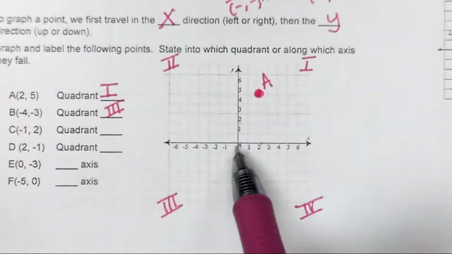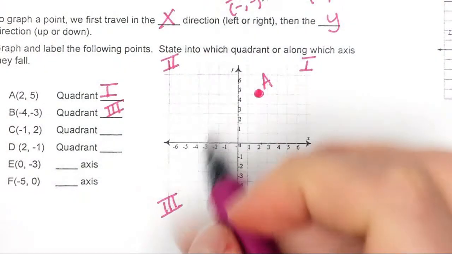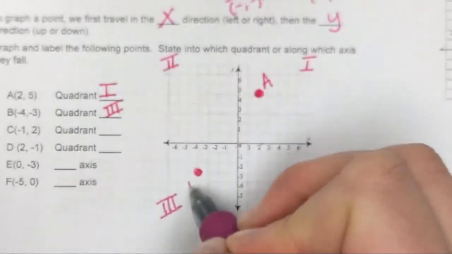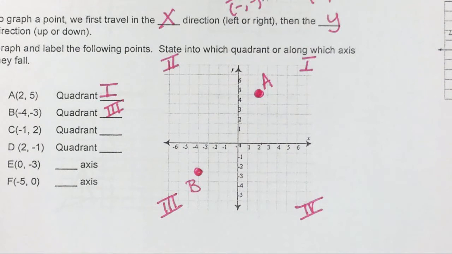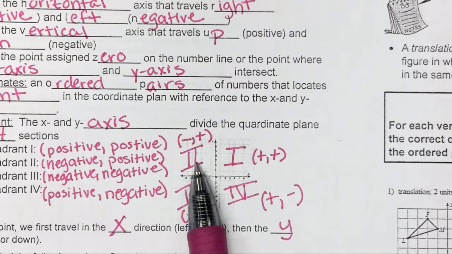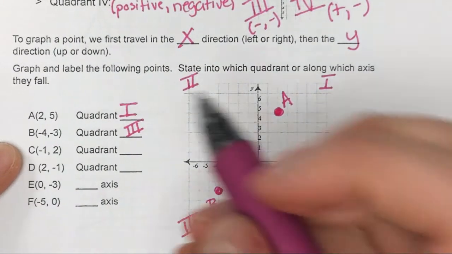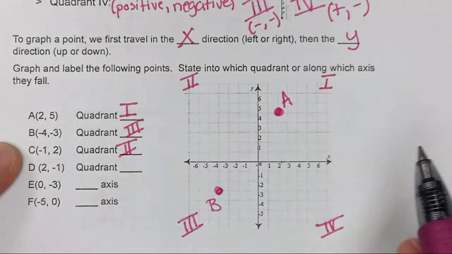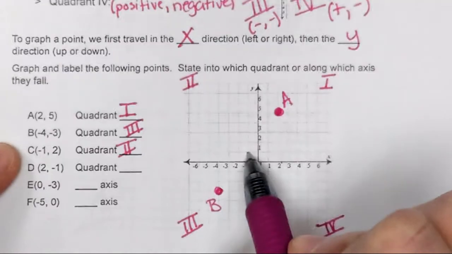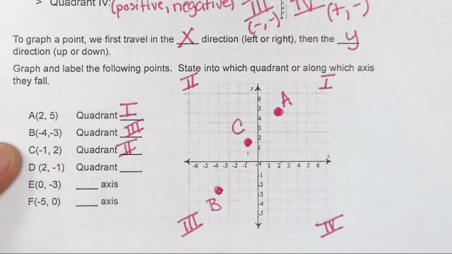We're going to go left to negative 4, and then we're going to travel down negative 1, 2, 3. So point B is right there. Point C is a negative and then a positive. So if we look back up here, a negative and then a positive, that's going to be somewhere in quadrant 2. This is quadrant 2. We're going to travel left to negative 1, and then we're going to travel up 2 units. So we're going to go to here, and that's point C.